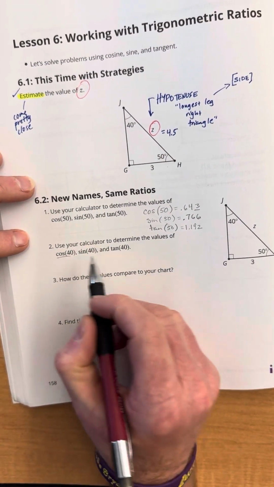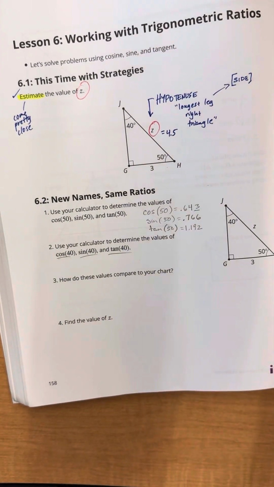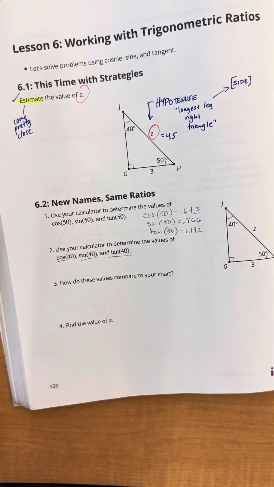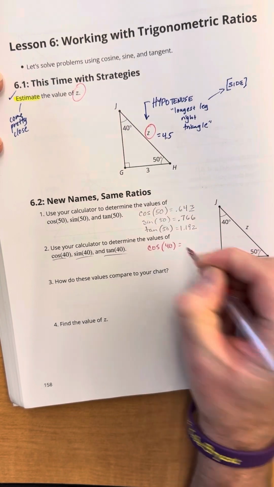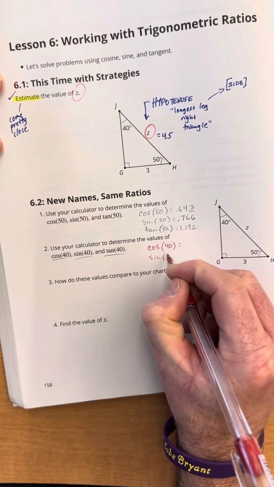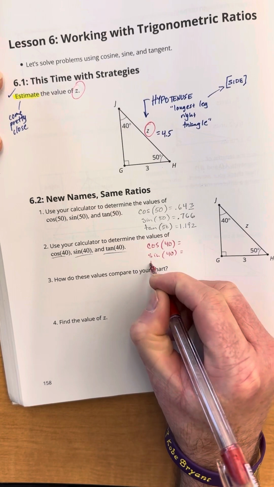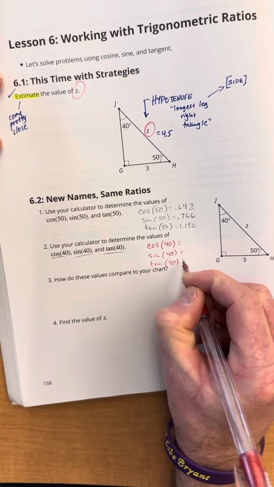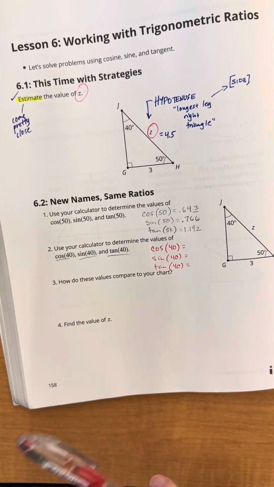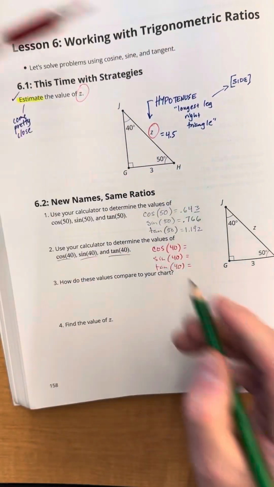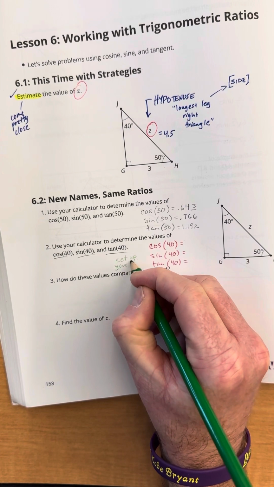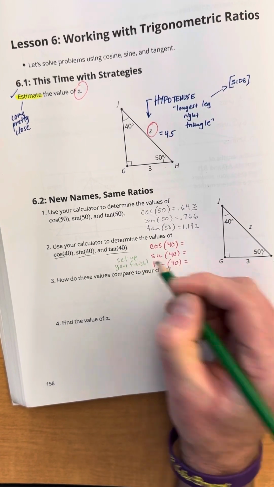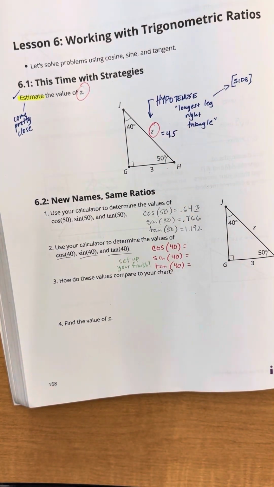Same thing. Cos 40, sin 40, tan 40. Let's mix it up. Why not? Throw some color in your life. Cosine 40 equals, sin 40 equals, tan 40 equals. This is what I call setting up your finish. So set up your finish. You can do that in sports too, if you visualize things.